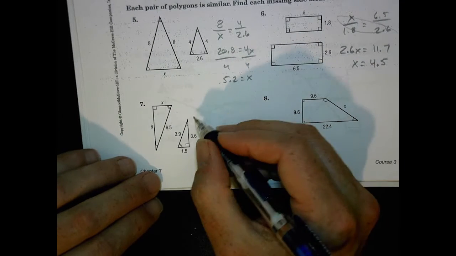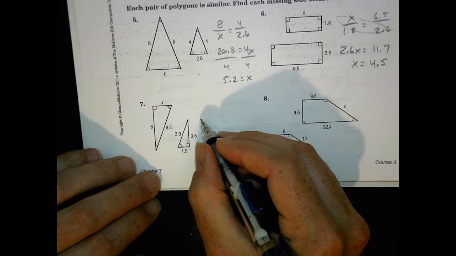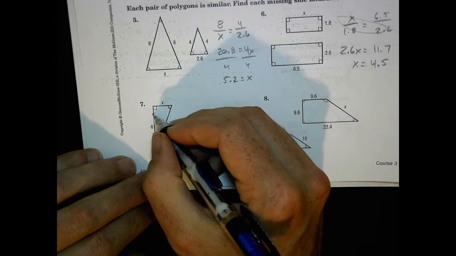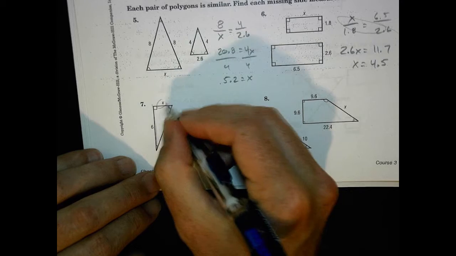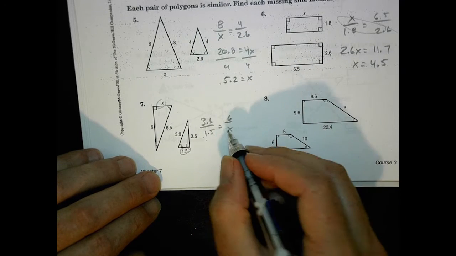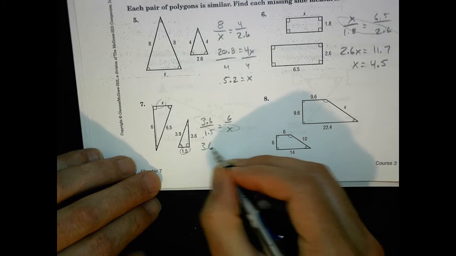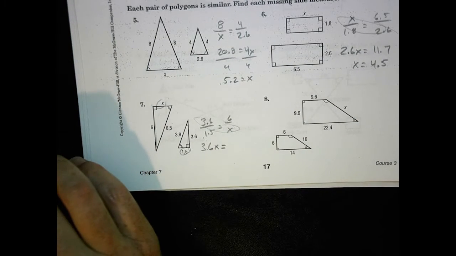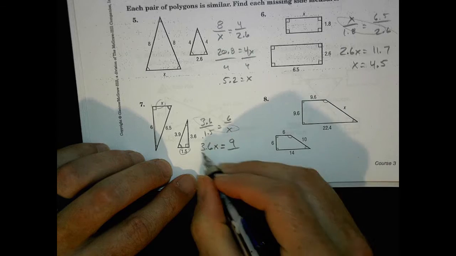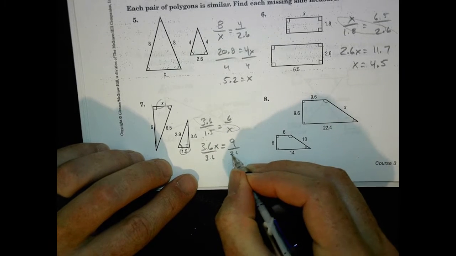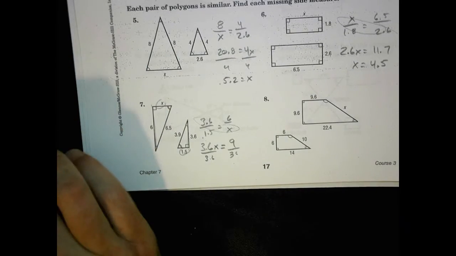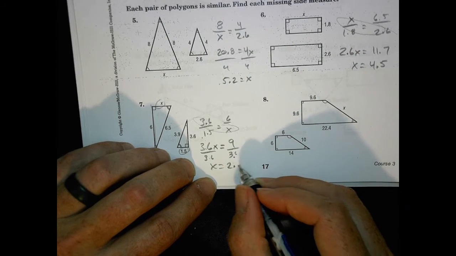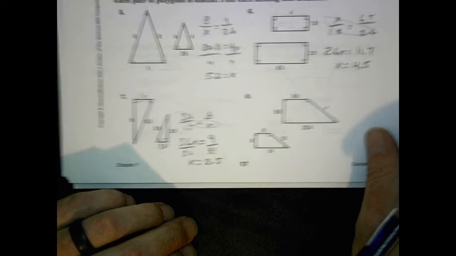For the next one, I have a long side, 3.6, over short side, 1.5, equals a long side, 6, over unknown value x. So cross multiply, we have 3.6x equals 6 times 1.5, which is 9. Divide both sides by 3.6. 9 divided by 3.6 is equal to 2.5 for x.